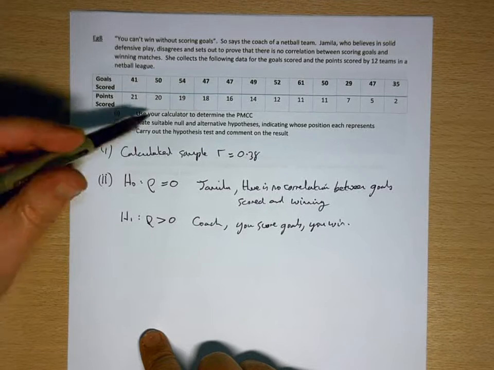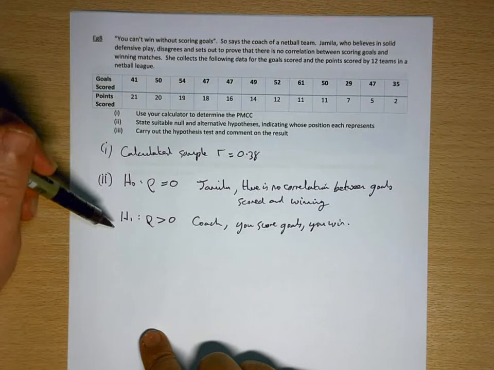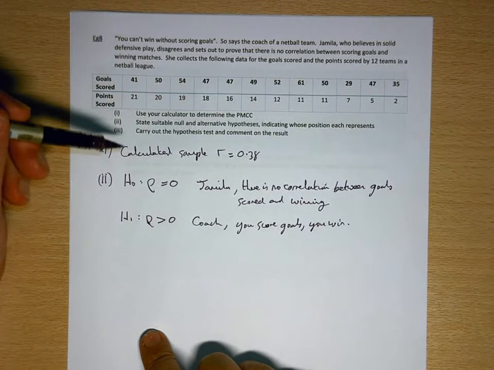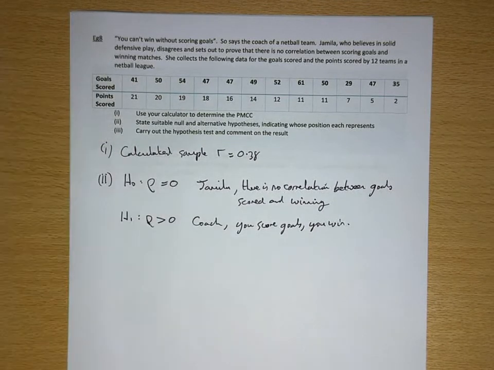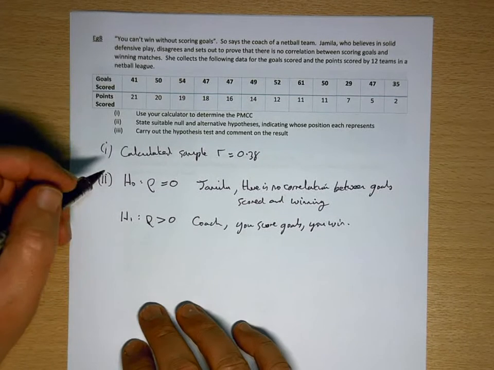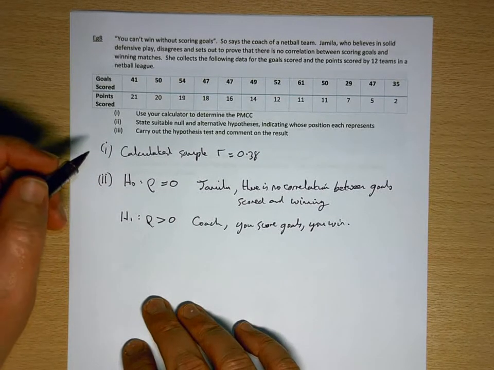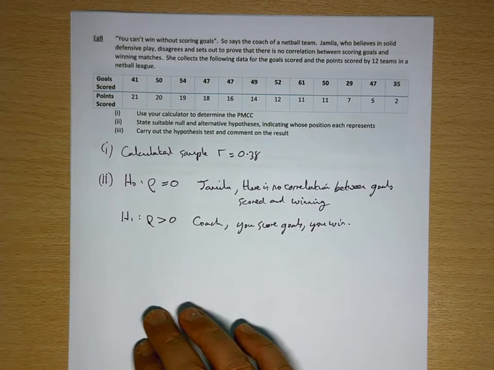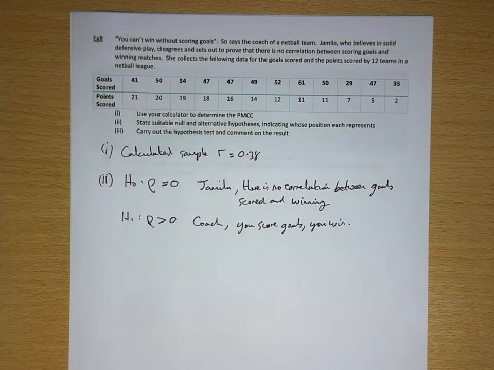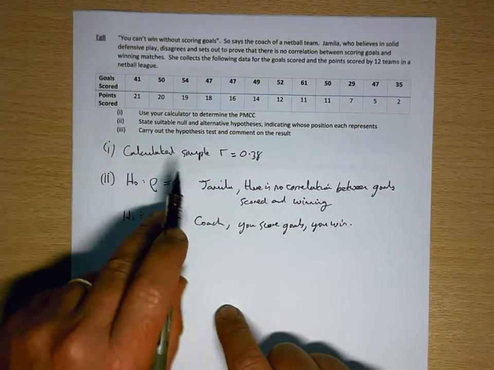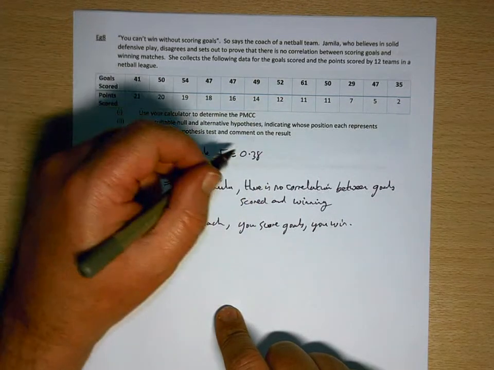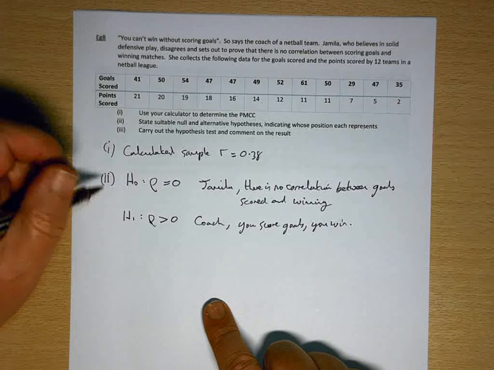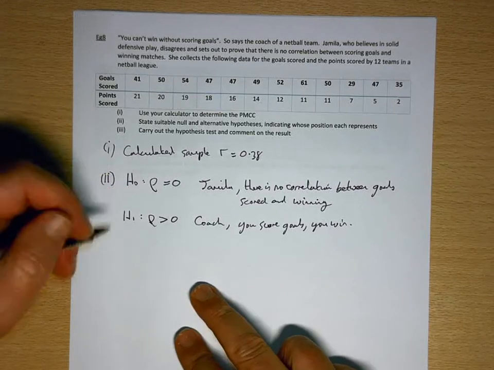So part 2, state suitable null and alternative hypotheses, we've done that. Indicating whose position each represents, we've done that. Carry out the hypothesis test and comment on the result. So that should have said, realised that on the one you'll get, it says carry out the hypothesis test at the 5% significance level, which is missing off this one, I've just noticed.